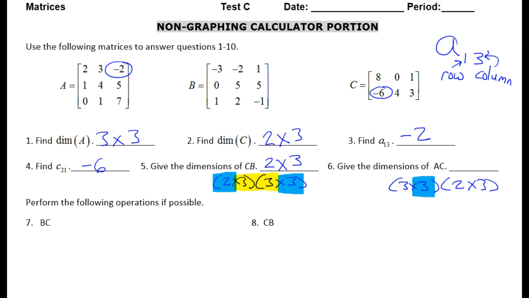The inner dimensions have to be the same in order for this to be possible. But the inner dimensions are 3 and 2. They do not match, so this is undefined. Okay, so we can't say the dimensions because it's undefined. Sort of a trick question, but not much of a trick question.